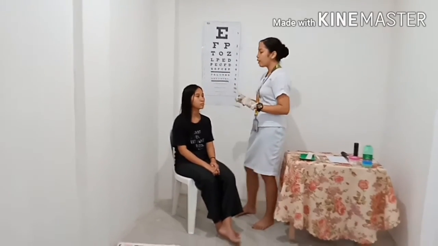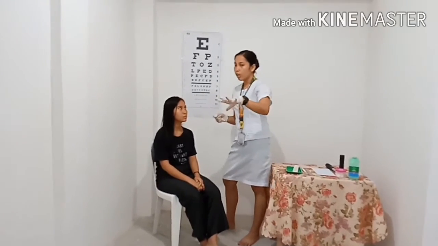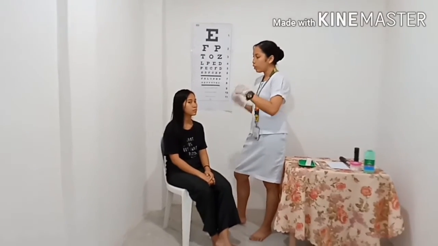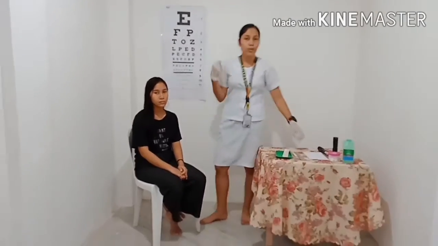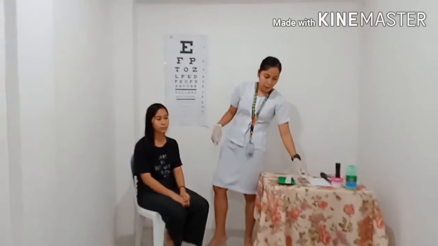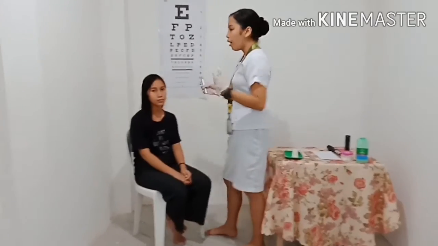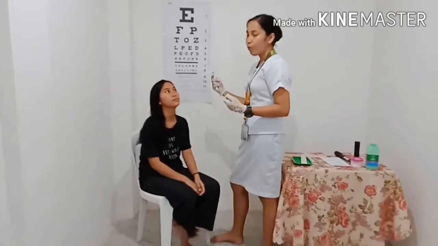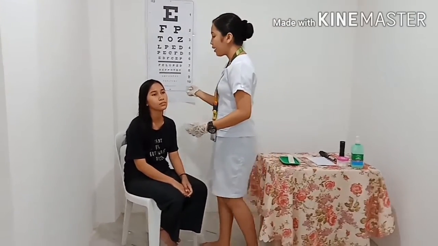In assessing it, we need to instruct the client, ma'am, will you please look straight forward. Then we need to use a pen light, holding the pen light at an oblique angle and slightly moving the pen light across the cornea of the client.